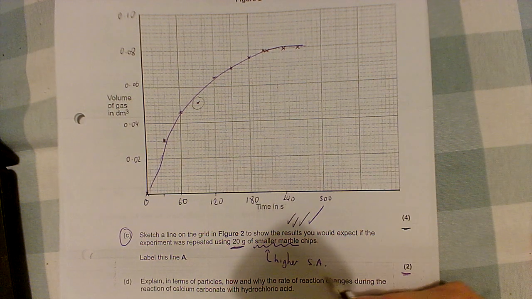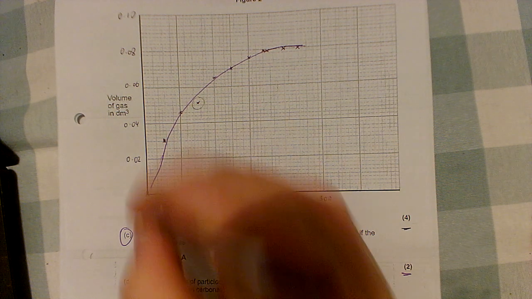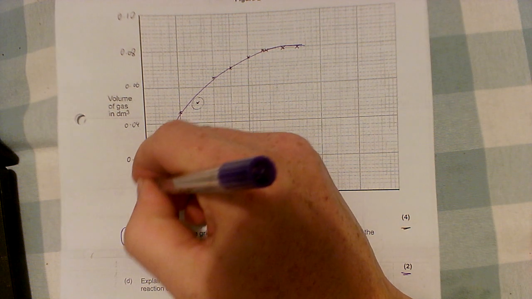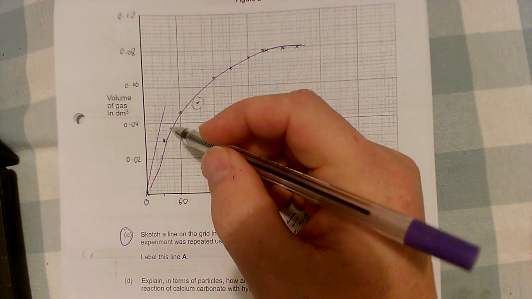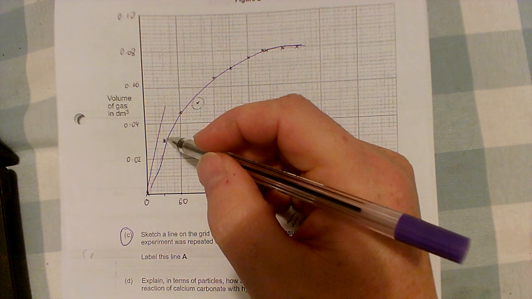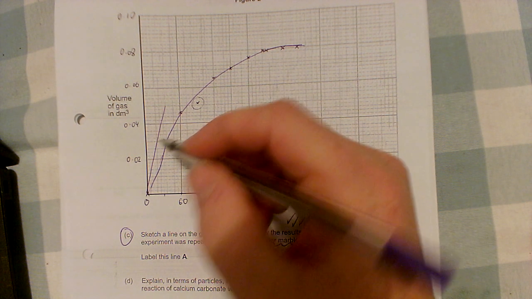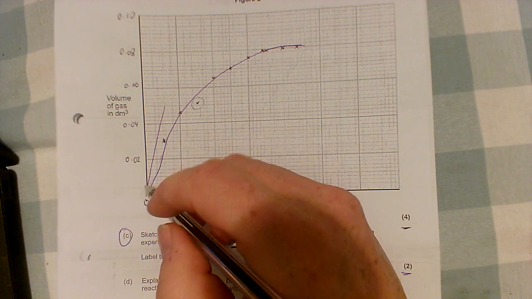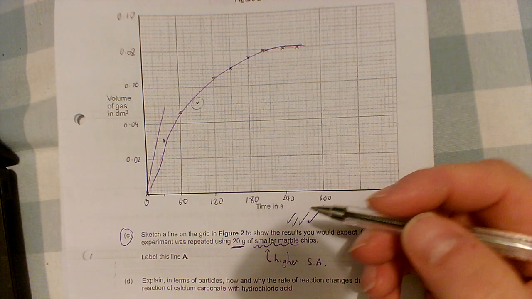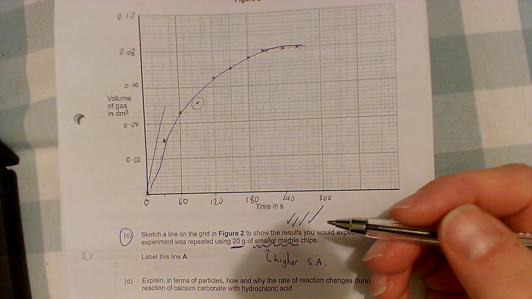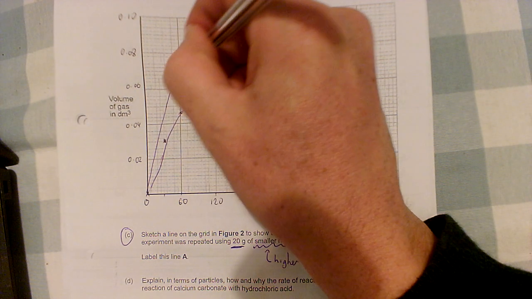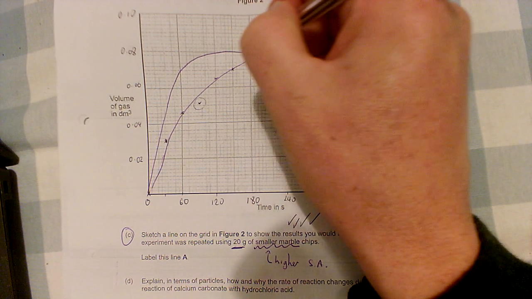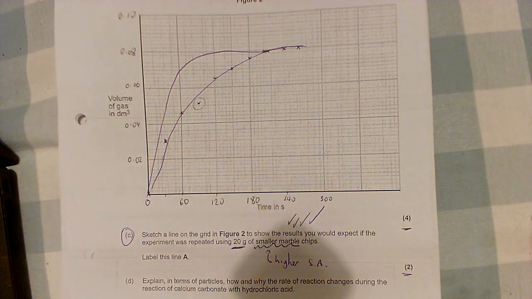So your line A that you had to draw had to be a steeper curve, and so would have a steep bit at the start, because the steepness of a graph is related to its rate of reaction. The steeper it is, the faster it's reacting. And the fact you had the same mass of marble chips and the same amount of acid meant that you'd end up with the same amount of gas produced in the end.